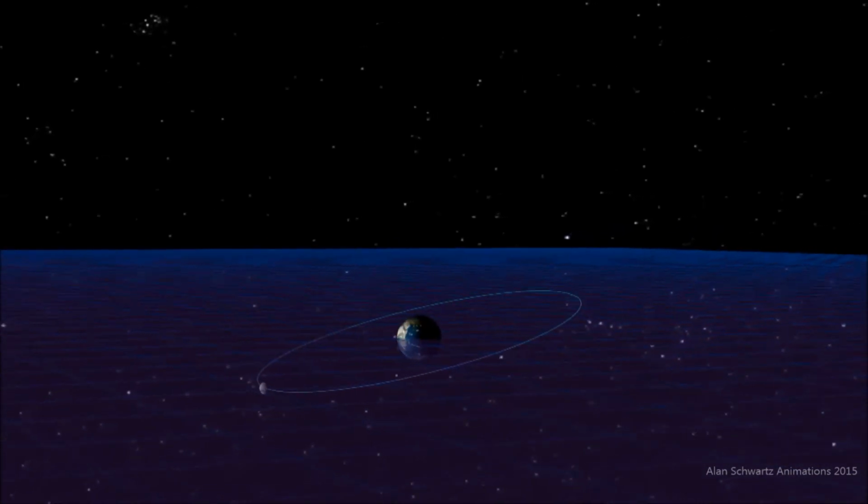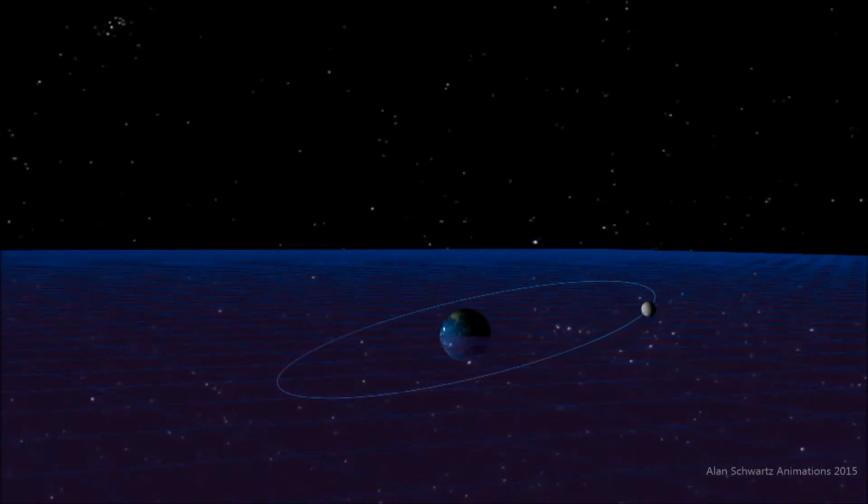The 2 points where the moon passes through this plane are known as ecliptic nodes and are the key points in understanding the mechanics of an eclipse.